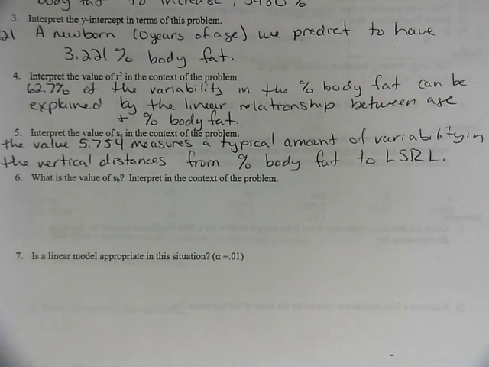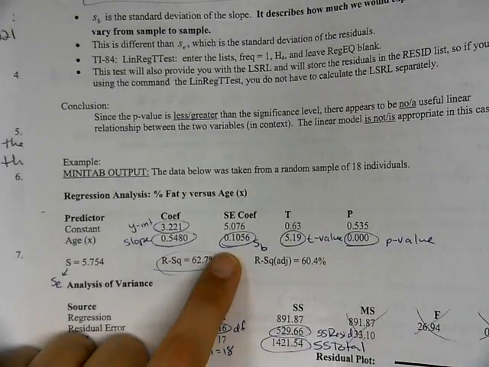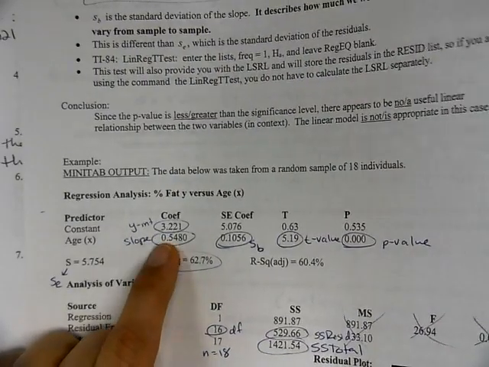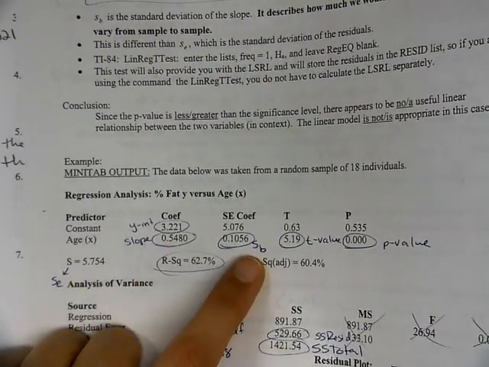Now, the new one is SB. How do we interpret SB? So it's the standard deviation of the slopes. So again, it's right here, next to the actual slope. So I think slope and then standard deviation of slope.